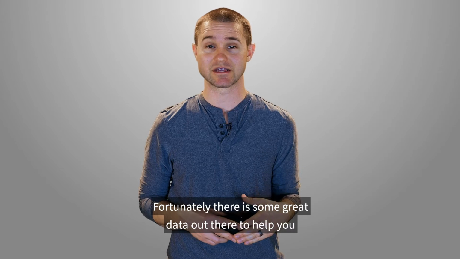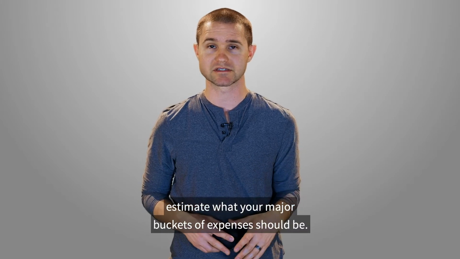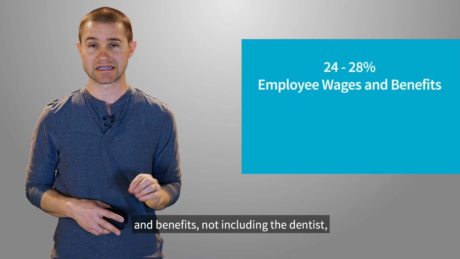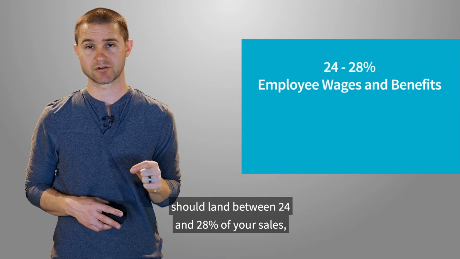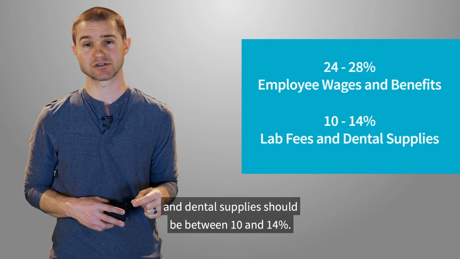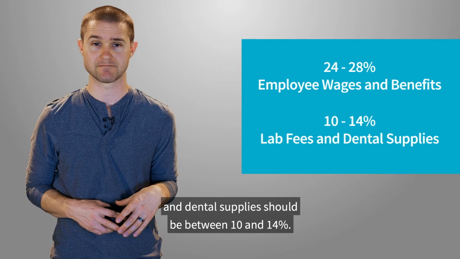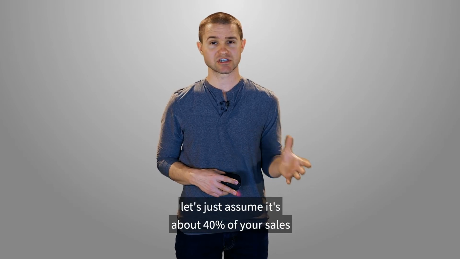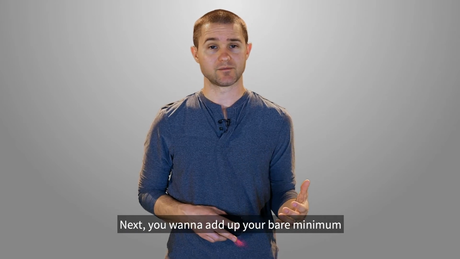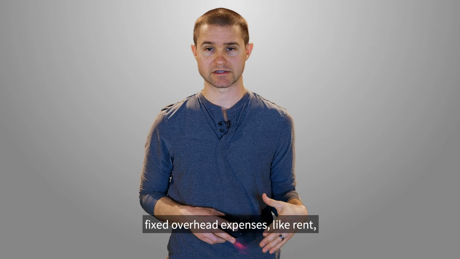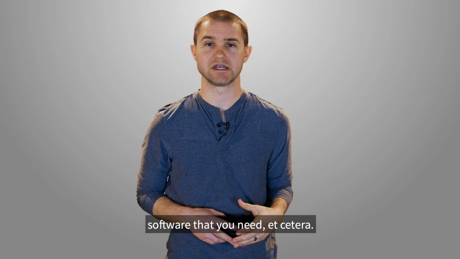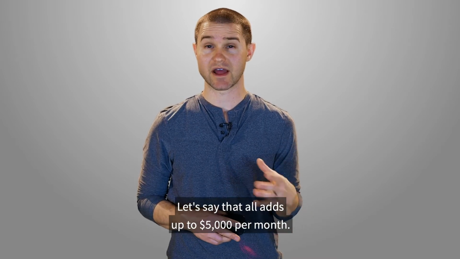Fortunately, there's some great data out there to help you estimate what your major buckets of expenses should be. According to Practice Financial Group, the employee wages and benefits, not including the dentist, should land between 24 and 28% of your sales, and your lab fees and dental supplies should be between 10 and 14%. So if you add those two categories together, let's just assume it's about 40% of your sales will be taken up by these two categories. Next, you want to add up your bare minimum fixed overhead expenses like rent, utilities, security, phones, internet, software that you need, etc. Let's say that all adds up to $5,000 per month.